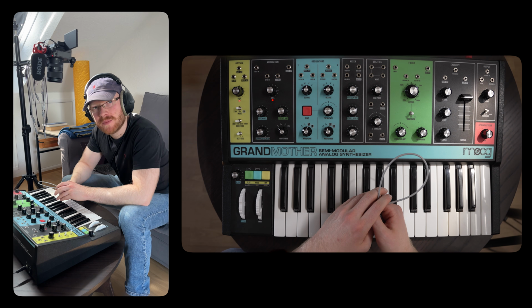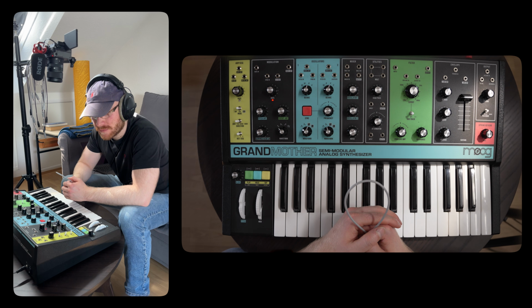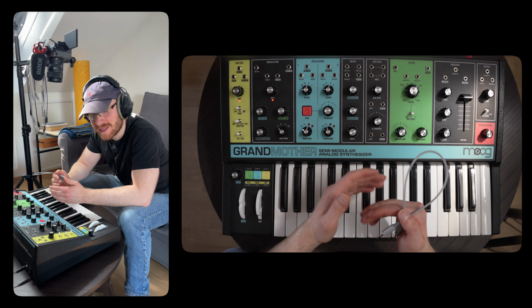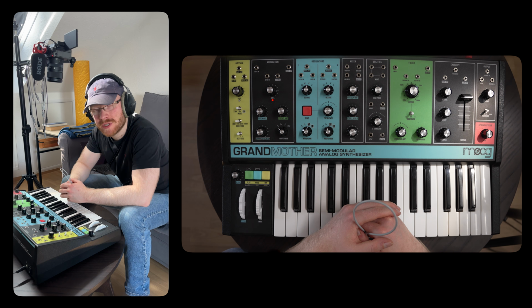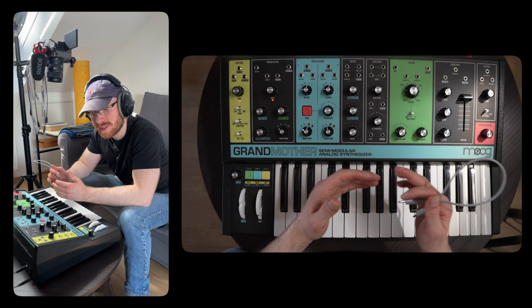Let's check out the sample and hold, so basically random step voltages. If you patch it into the pitch of oscillator 1, we are changing the pitch of oscillator 1 in a random way. Maybe it doesn't make a lot of sense. Into the pulse width modulation in makes more sense because we are getting different timbres in a random way based on the sample and hold random step voltages.